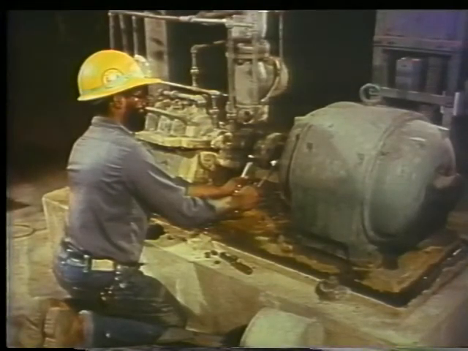Reconnect the motor to the mechanical equipment it drives, and the motor is ready to operate again. Finally, check the current flow to the motor while it's operating. Then it's ready to be returned to service.